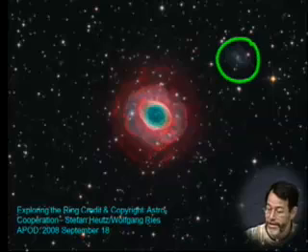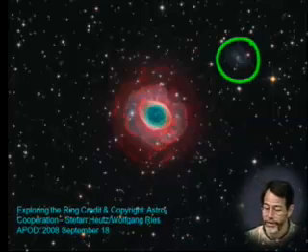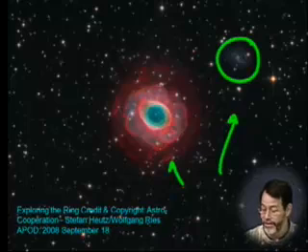This is a spiral galaxy, which is millions of light years away and completely unrelated to the Ring Nebula. It just shows that sometimes the sky is so packed full of stuff that when you look at someplace, you find something else that is pretty cool. So if you get your telescope out and you see the Ring Nebula and you have a big telescope, you might look for this galaxy too.